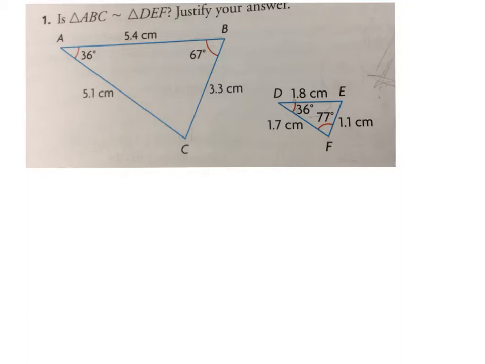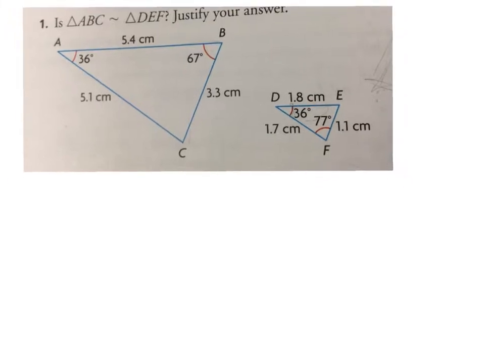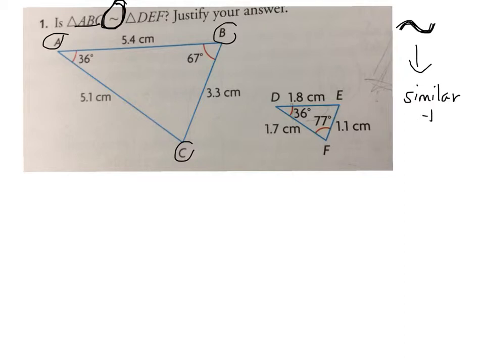Okay, so we're looking at another example. We're given two triangles, and we want to know if triangle ABC is... What do you think this symbol means? What are we looking at? You've seen this on your computer, right? Your keyboard? This means similar to, okay? Triangle ABC is similar to triangle DEF. We want to see whether or not these two triangles are similar.